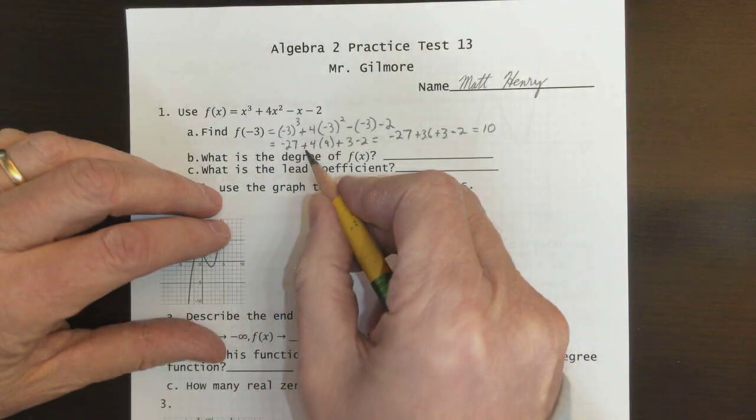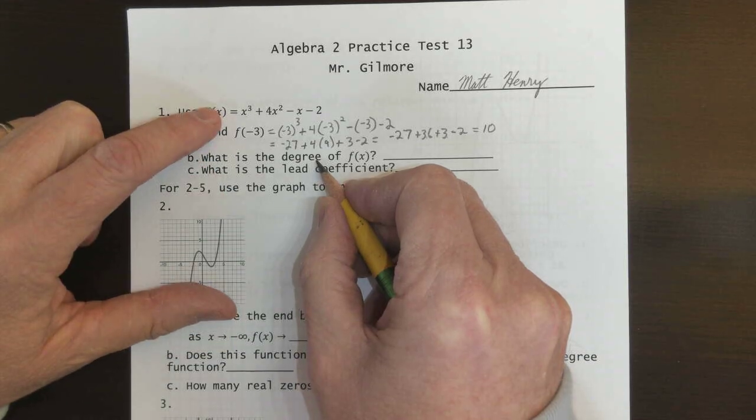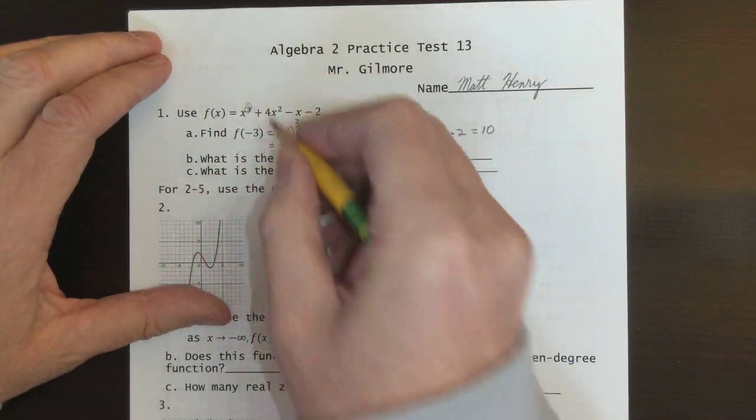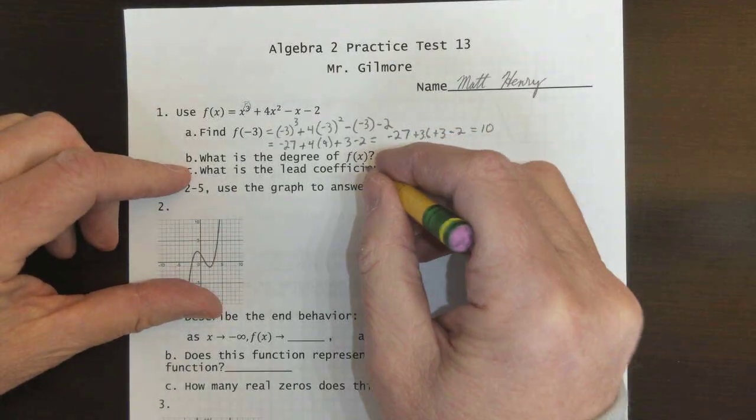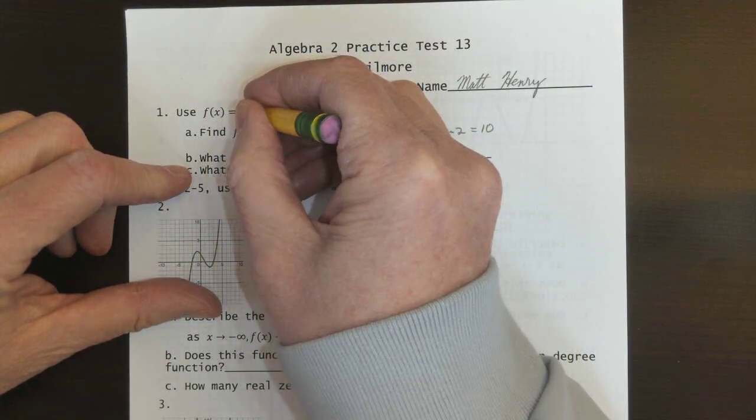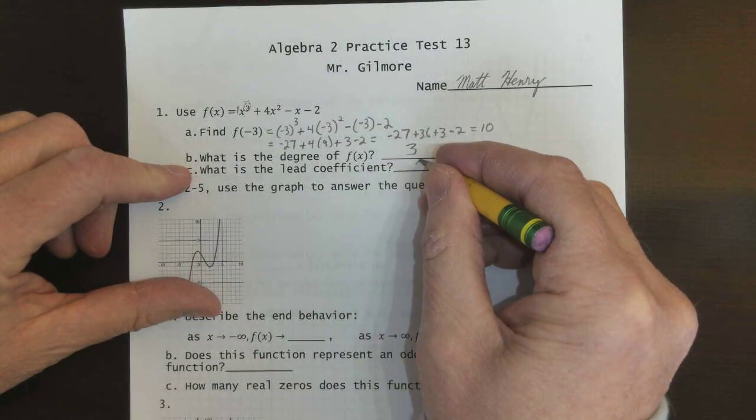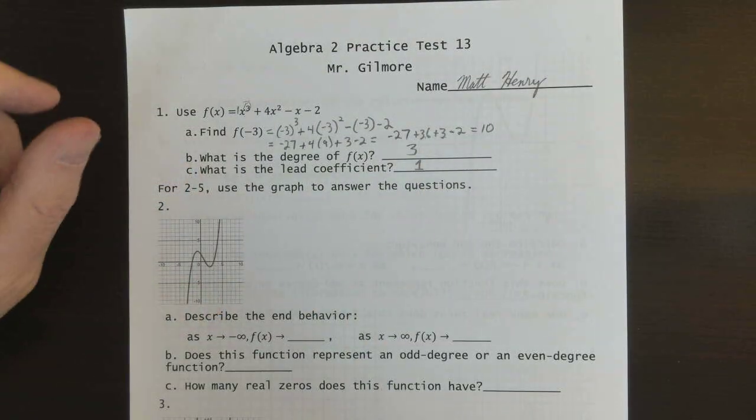Now, some terminology. What's the degree of f of x? The degree is the highest exponent of x, the highest power, so that's 3. And then what's the lead coefficient? It's the coefficient of the term with the largest power, and that would be 1 on this one.